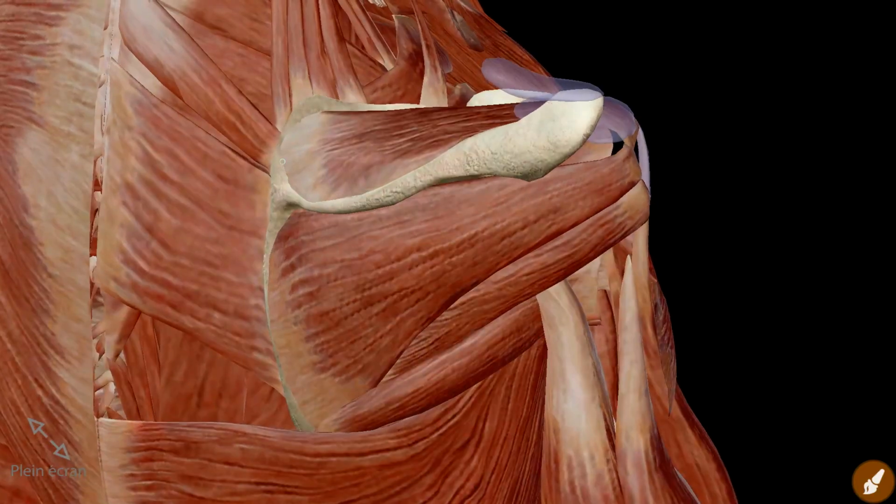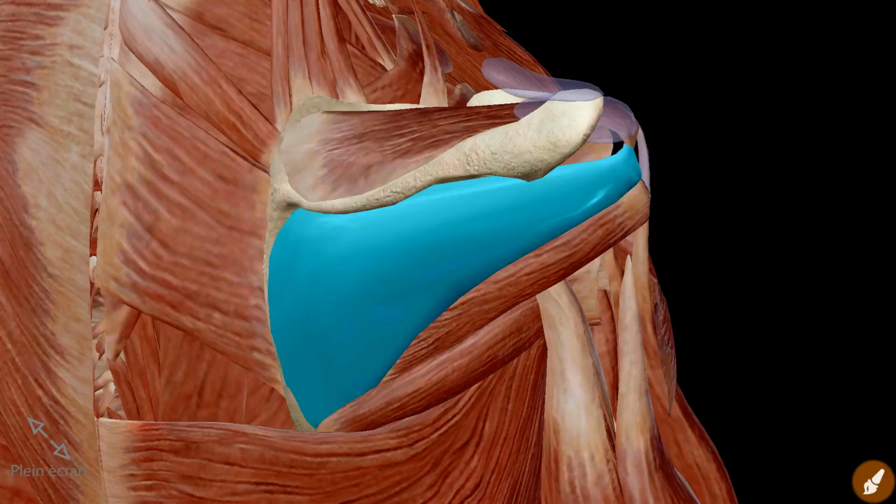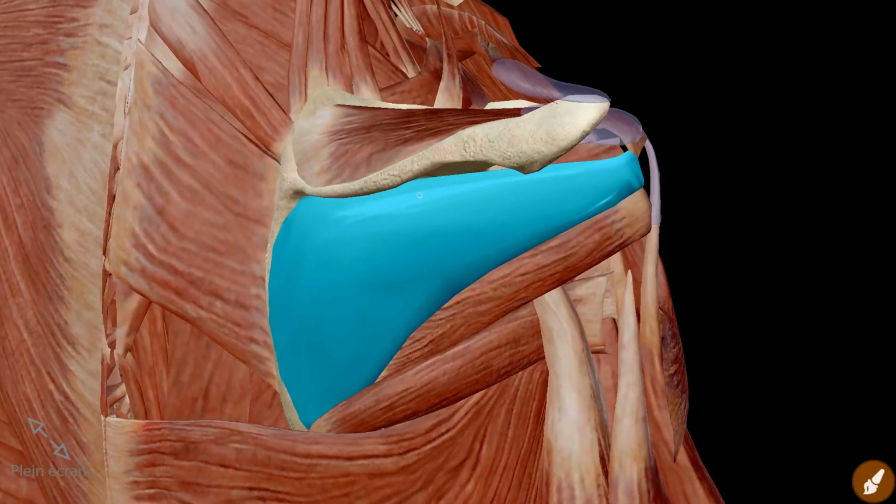So it's clear that the supraspinous fossa is the site of origin of the supraspinatus muscle, while the infraspinous fossa is the site of origin of the infraspinatus muscle.